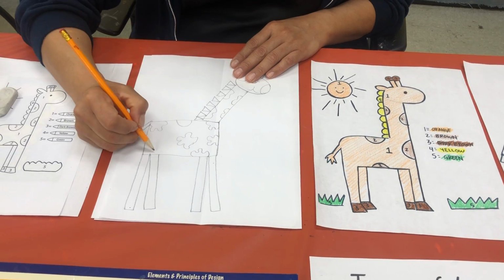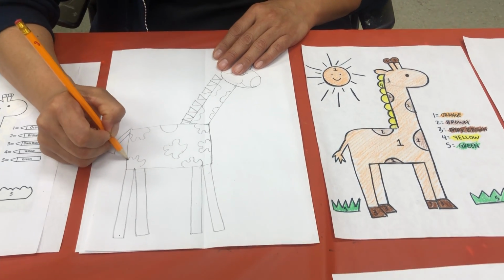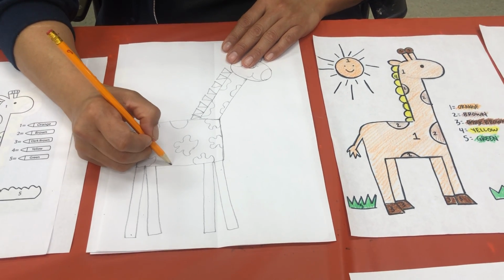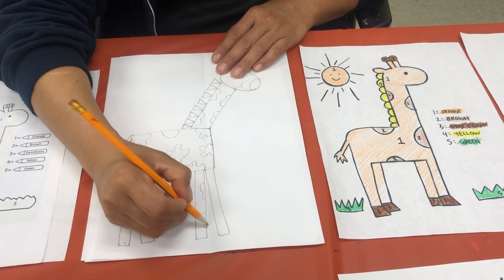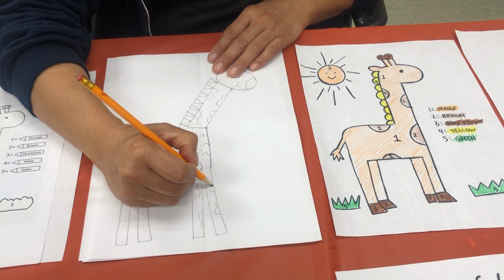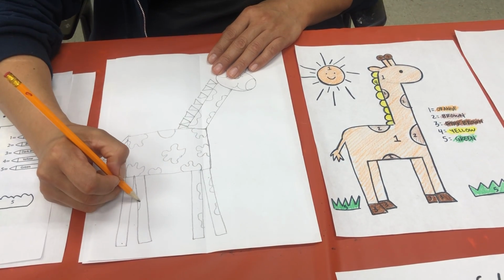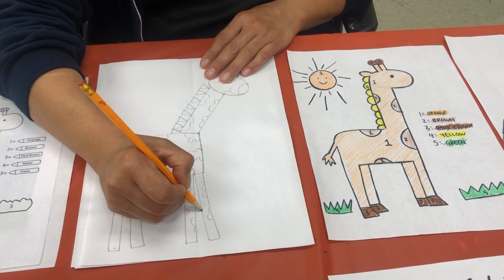Or you can do other designs. You can use squares, you can use triangles. Remember, you are the artist. Feel free to do it and to use anything you like. The most important thing here is that you guys enjoy the creating part.